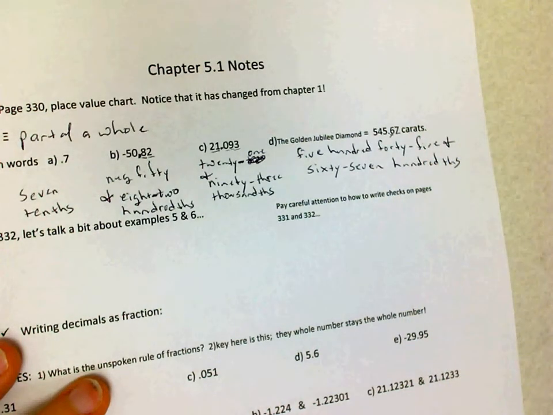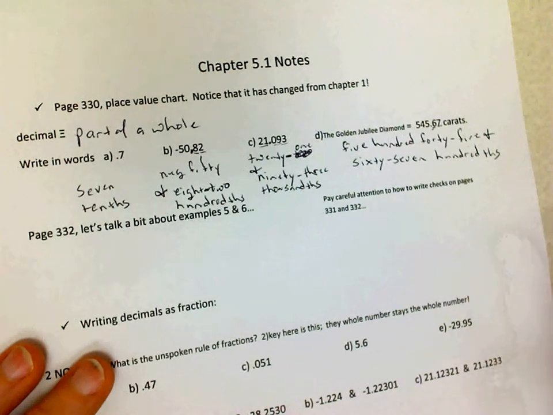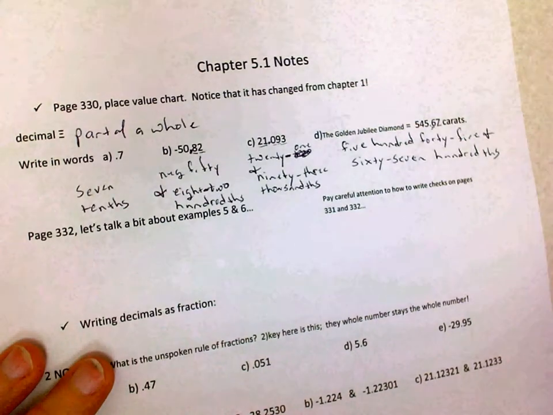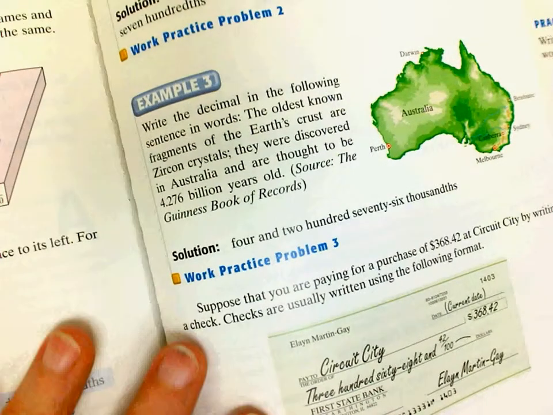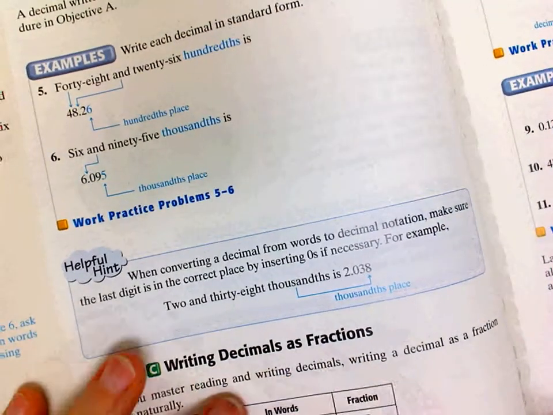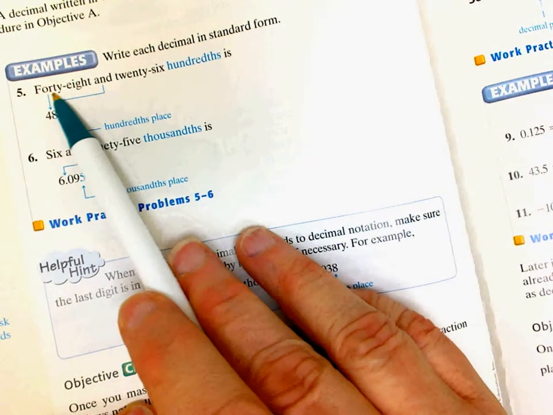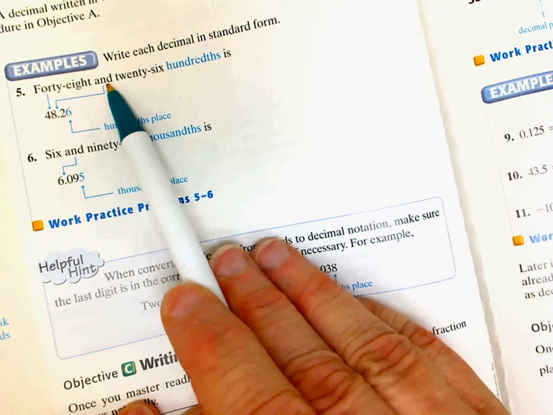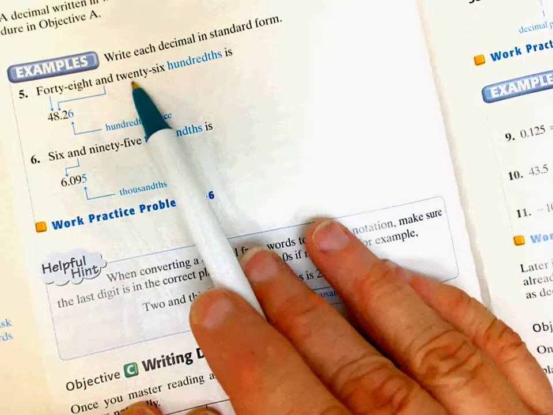If you have any questions, just ask. Now, on page 332, I want us to look at examples 5 and 6, so get ready to be dizzy. Hold on. Right here. 48, so 40-8, then the "and", and then a decimal, 26 hundredths.